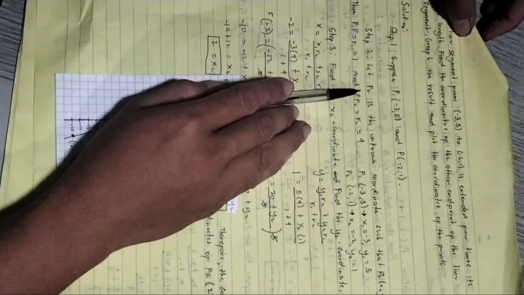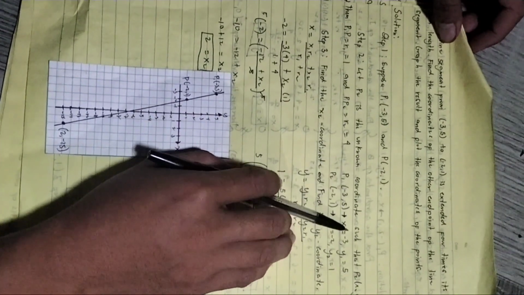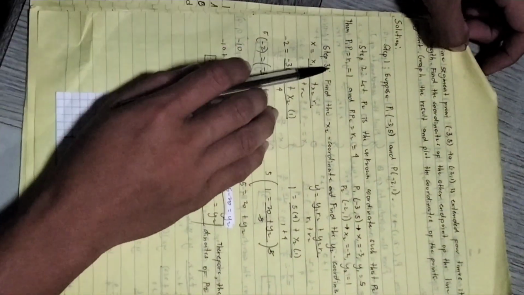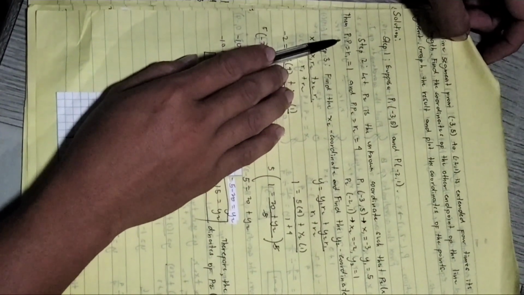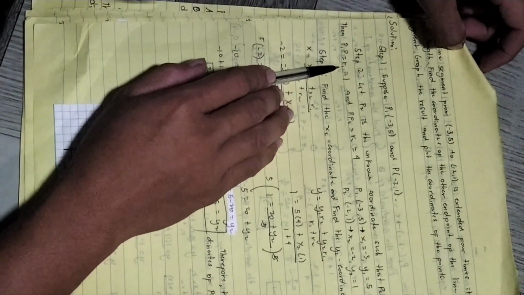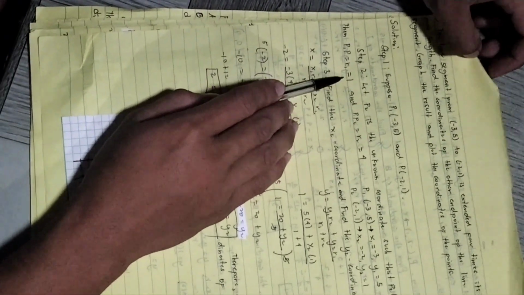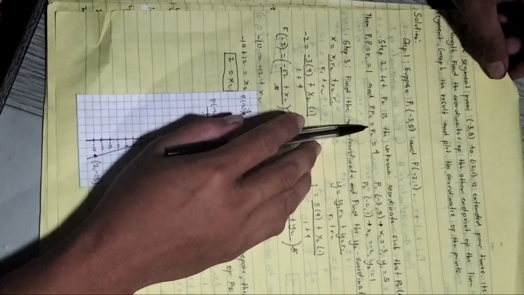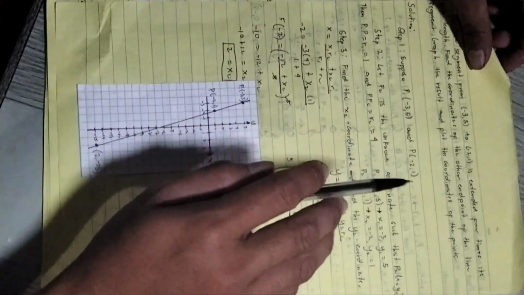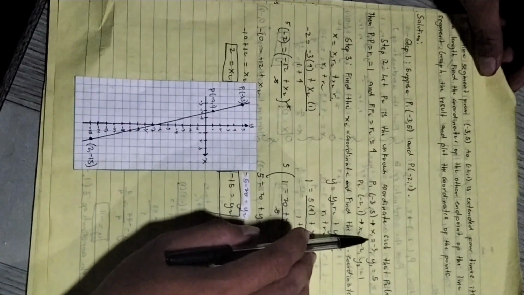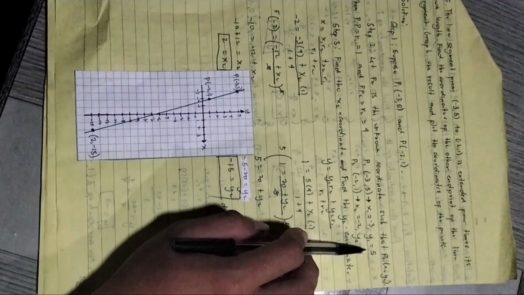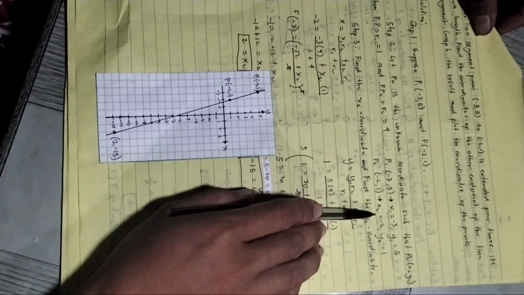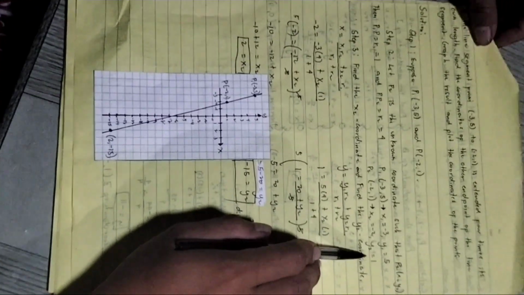In step 2, let the second point be the unknown coordinate, x sub 2 and y sub 2. Then the first ratio r sub 1 is equal to 1, and r sub 2 is equal to 4. So our first point is negative 3 and 5, so x sub 1 is negative 3 and y sub 1 is equal to 5. And our second point is negative 2 and 1, so x is negative 2 and y is positive 1.